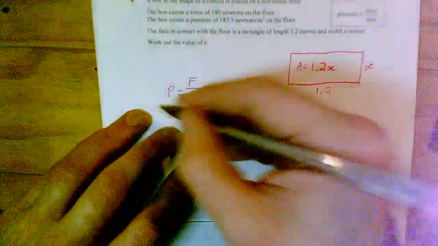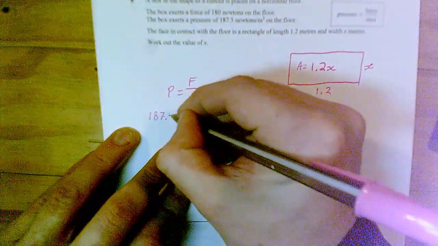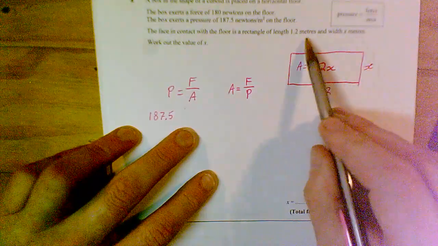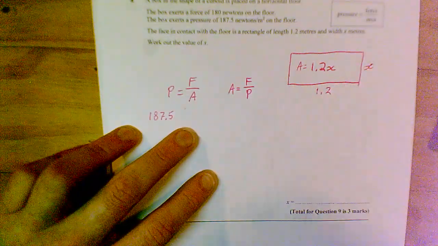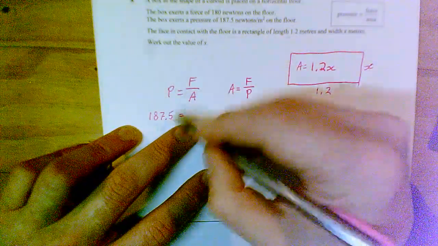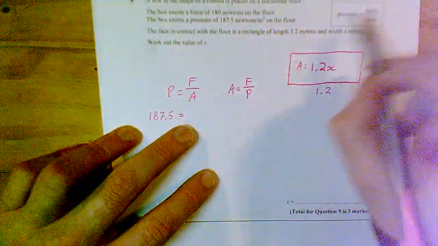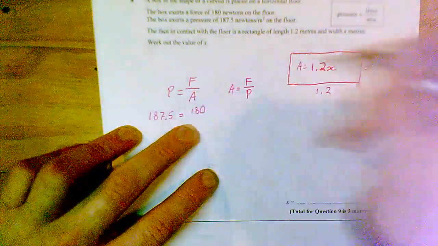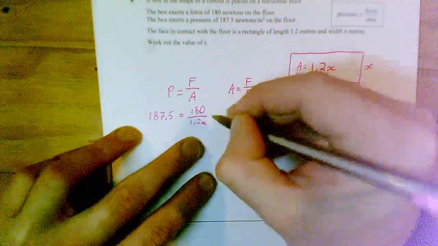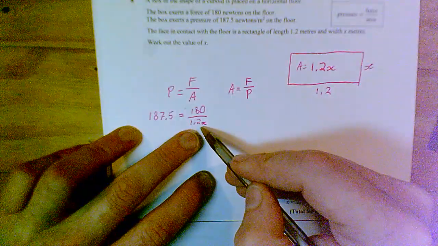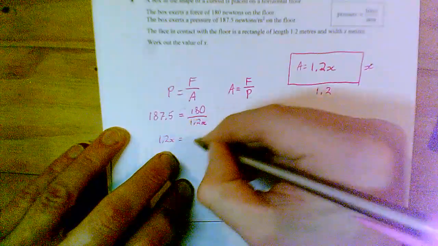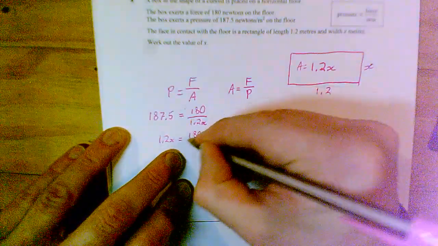So pressure is 187.5 newtons per metre squared. Just checking, is this area? Yeah, the area is in metres as well, so that is in metres squared. If that were in centimetres or something like that, it would be a much harder question. So pressure is 187.5. Force is the numerator, that's 180, and the denominator is 1.2x. I can multiply everything by 1.2x and divide everything by 187.5 if I wanted.